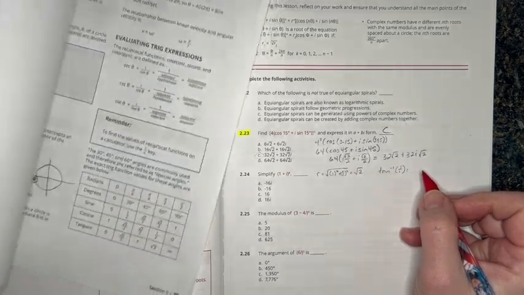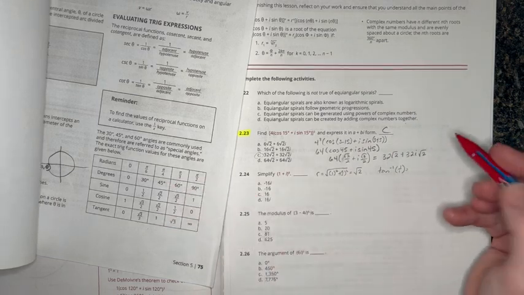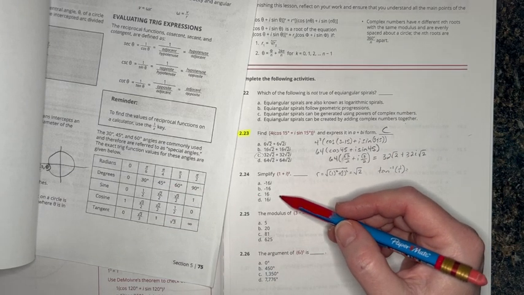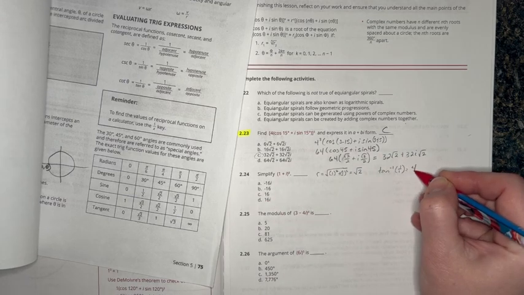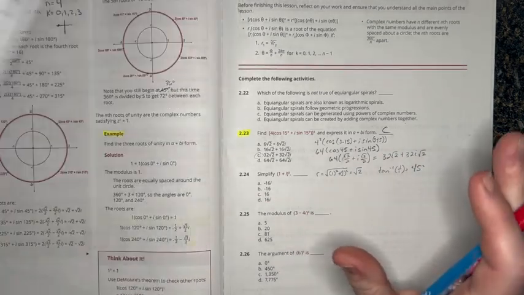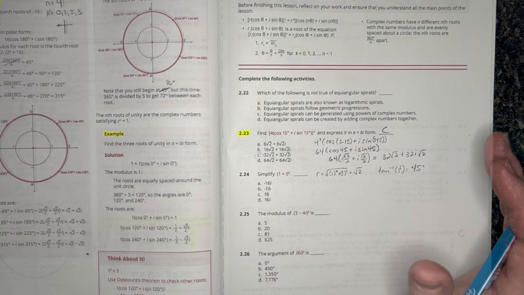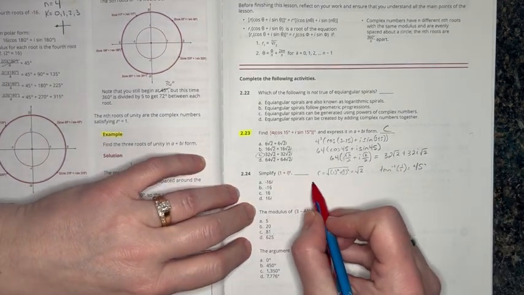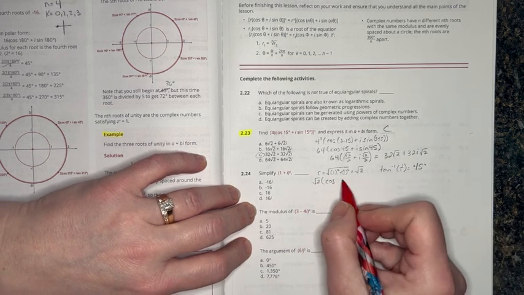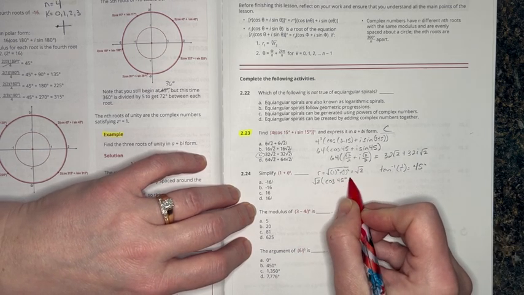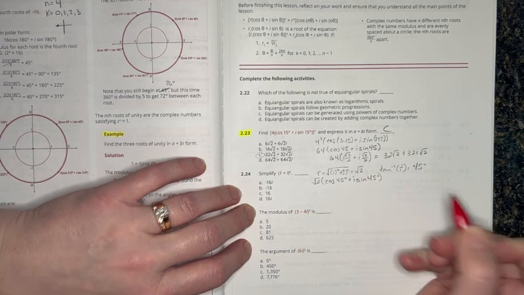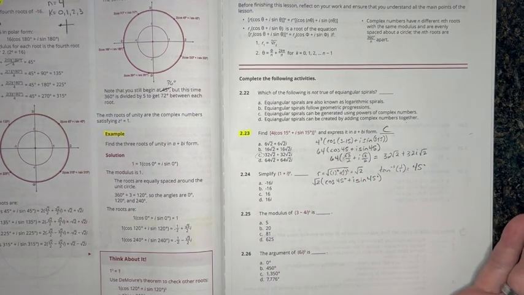The tangent of 1 is 45 degrees. I think it's okay to use 45 degrees or pi over 4. Let's just leave it with 45 degrees for now. So we end up with the square root of 2 times the cosine of 45 degrees plus i times the sine of 45 degrees. Okay, that's our polar form.